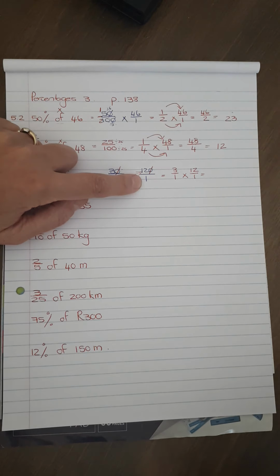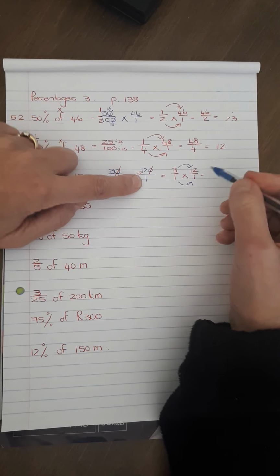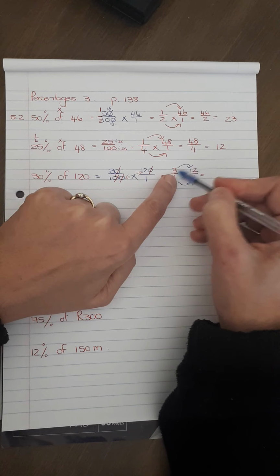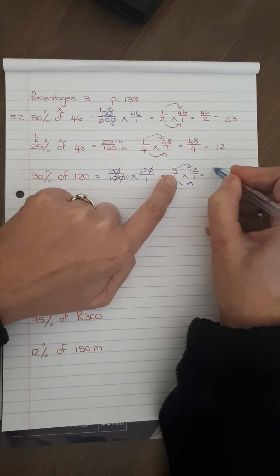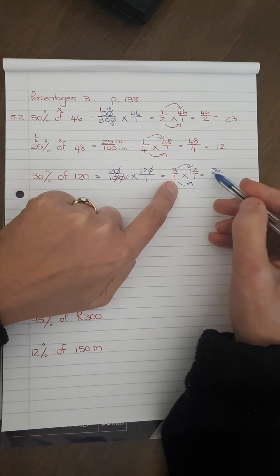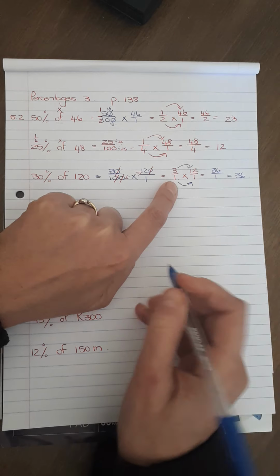Now if I finish this and I multiply the top with the top, the bottom with the bottom, then I end up with 3 times 12, 36 at the top. 1 times 1, 1. And 36 over 1 is exactly the same as 36.